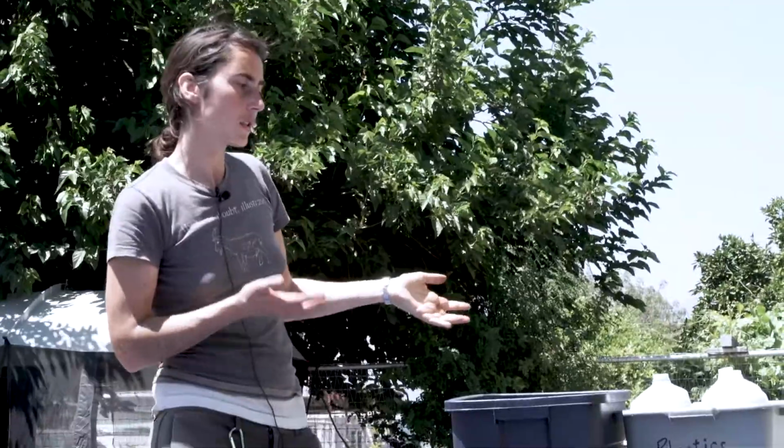You can see that stainless steel is nice because it stacks, it nests, it's not going to break if you drop it. It's not heavy. These are the reasons to go with stainless steel.